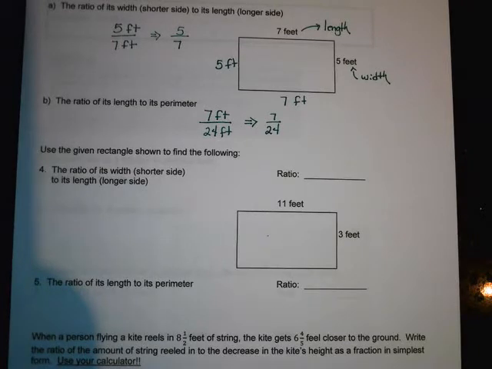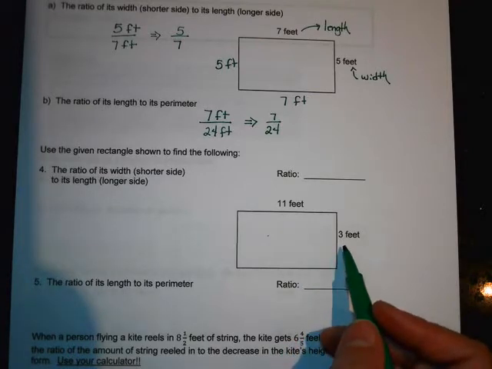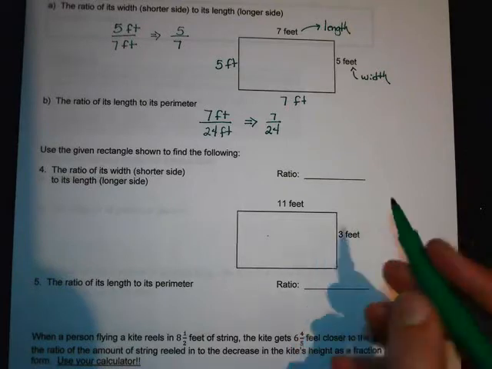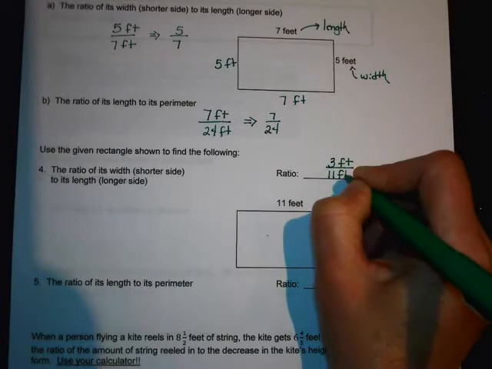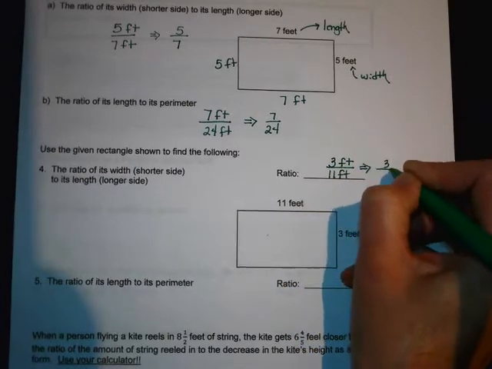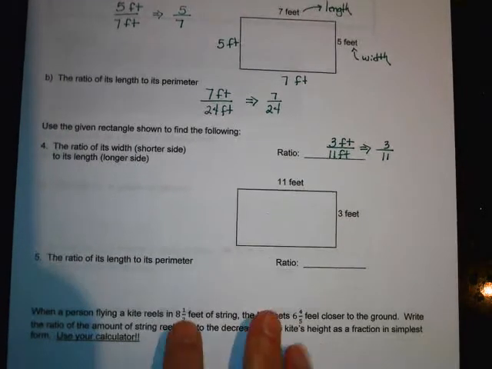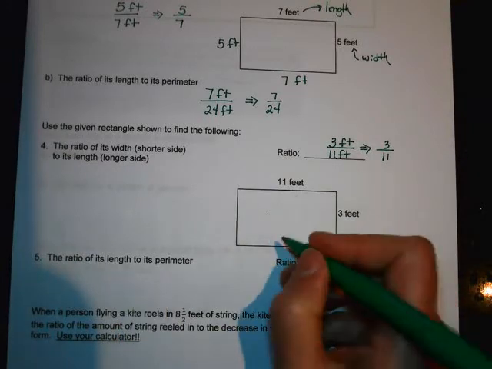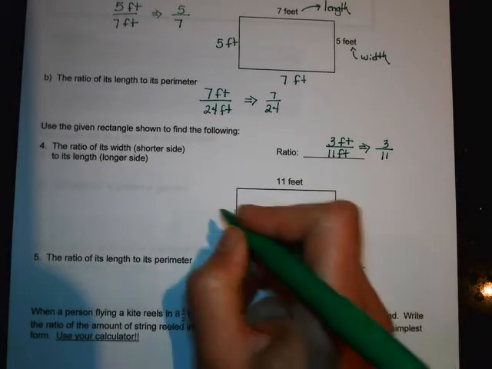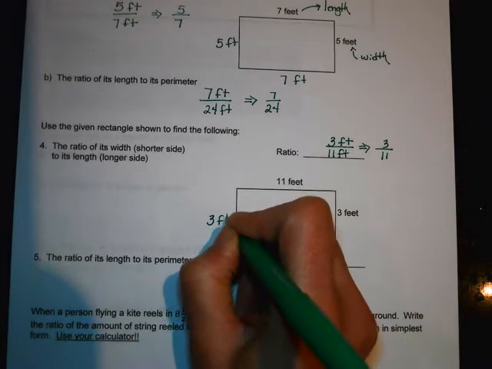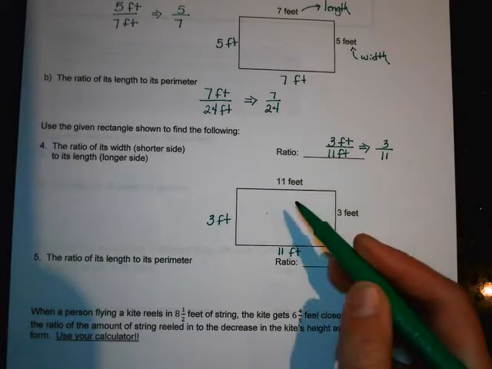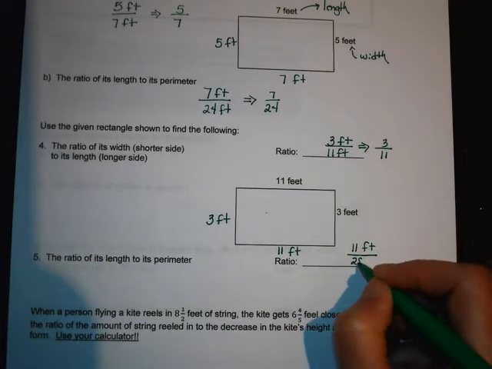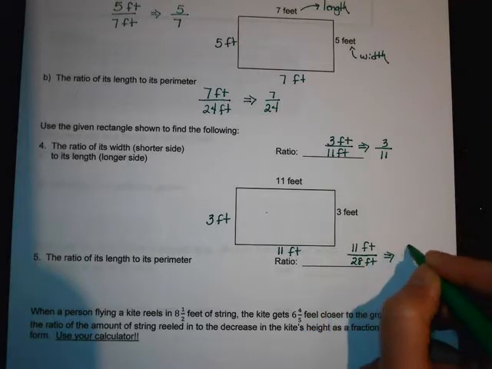So find the ratio of its width, the shorter side, to its length, the longer side. So that'd be 3 feet over 11 feet, or 3 over 11. And then the ratio of its length, which is the longer side, to its perimeter. So I'm hoping that makes sense, that it's 11 feet, all over 28 feet it looks like. And then we don't need those units in there if they ask us to simplify it.